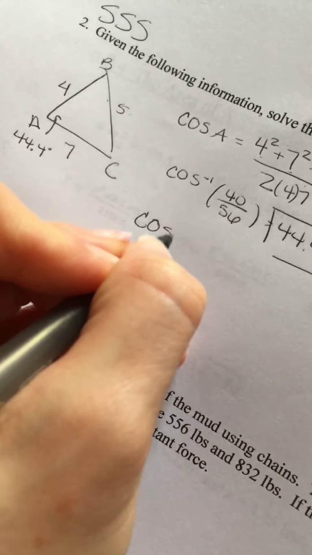So 58 over 70. That's what I'm taking the inverse of. Cosine inverse of 58 over 70 is equal to 34.0 degrees, and that's equal to C. Like I said, 3 significant figures.